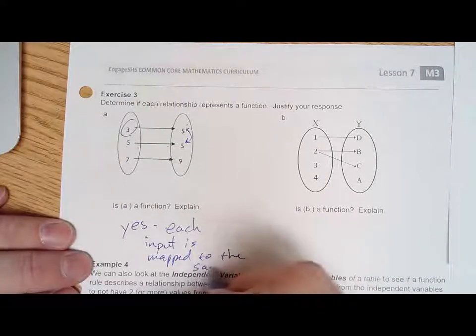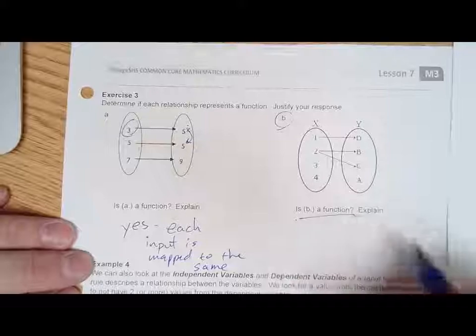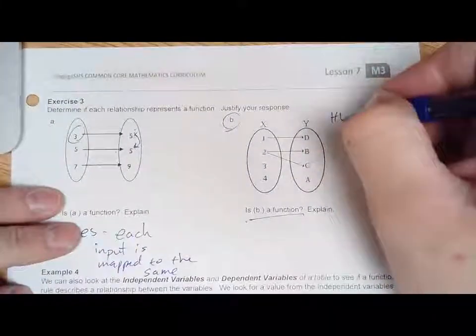For the next example, B, you do it. Call this homework.